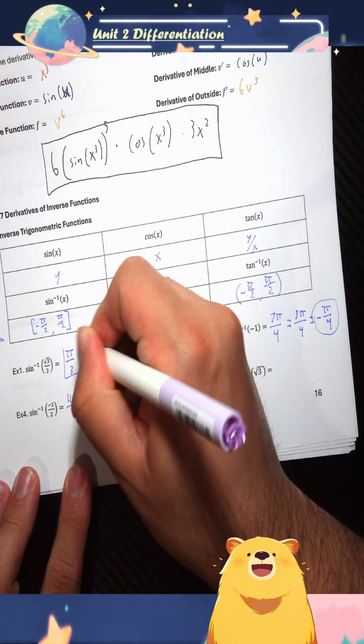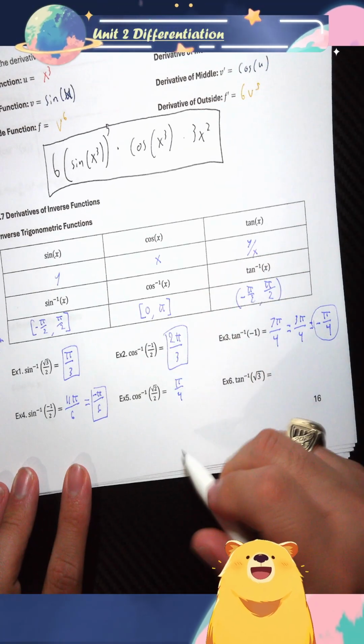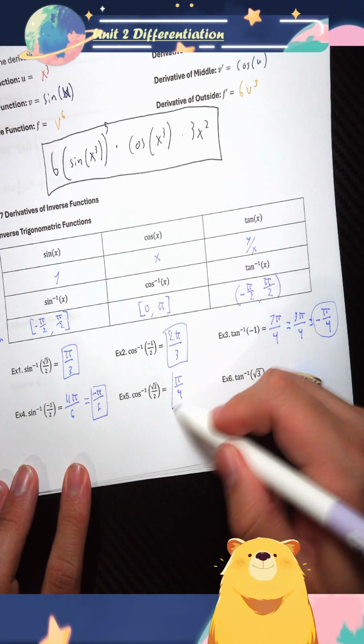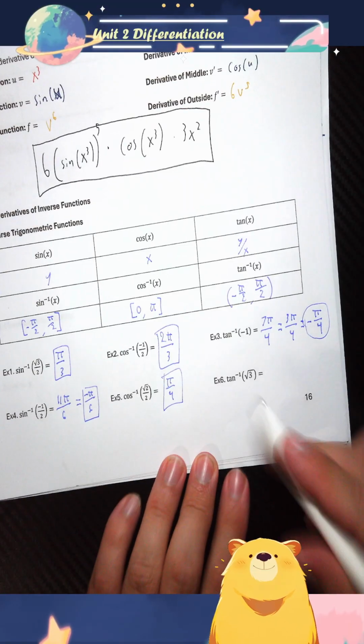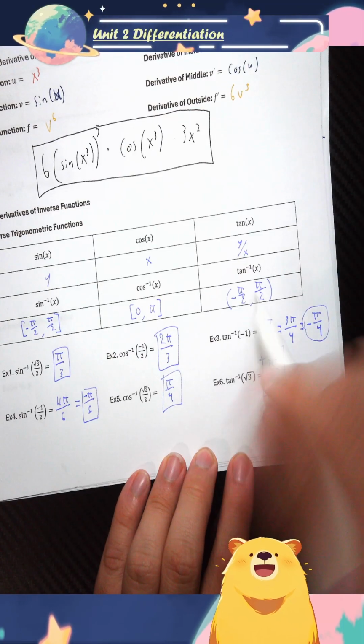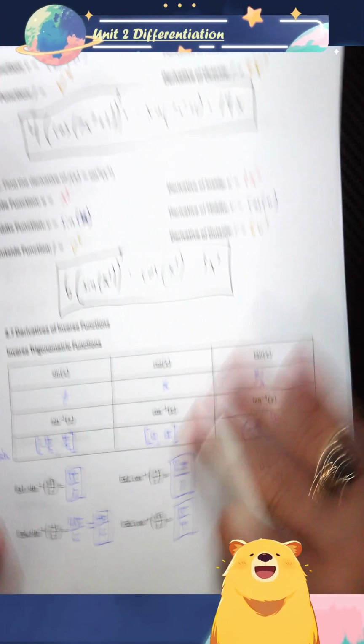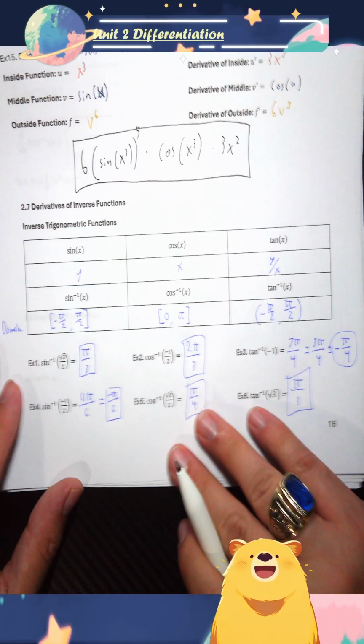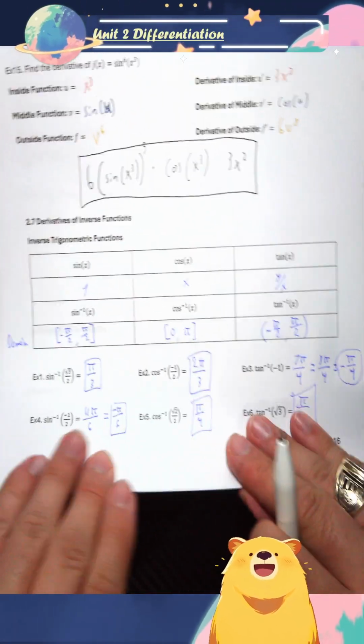Let me box all the answers while I'm here. This one's not really much to think about. It's pi over 4. And this one is pi over 3. So these are all just unit circle ideas, practicing those inputs. So please recall unit circle evaluations, okay?